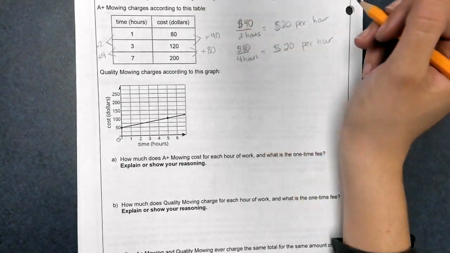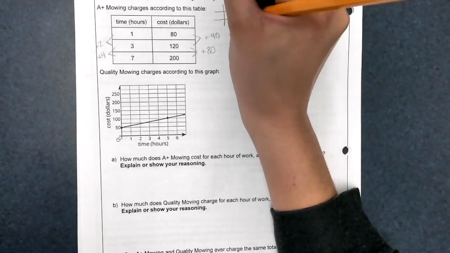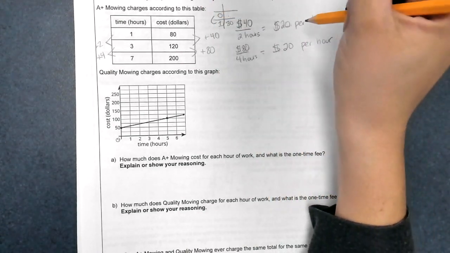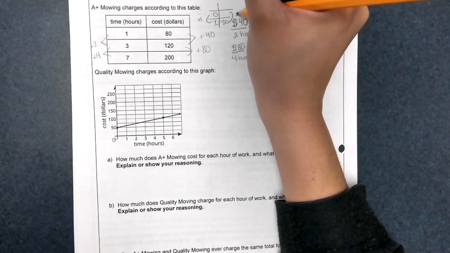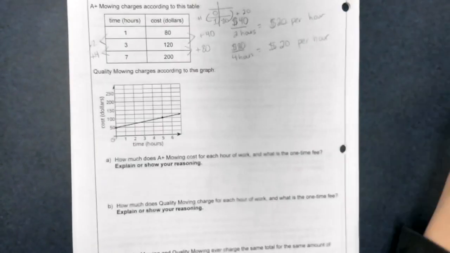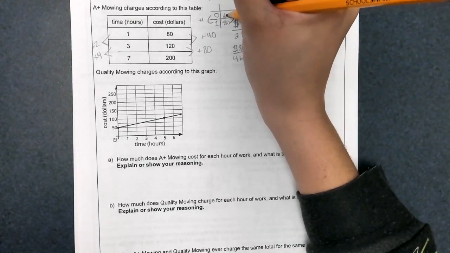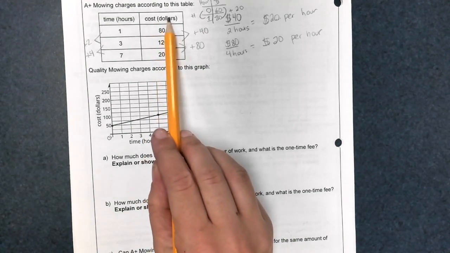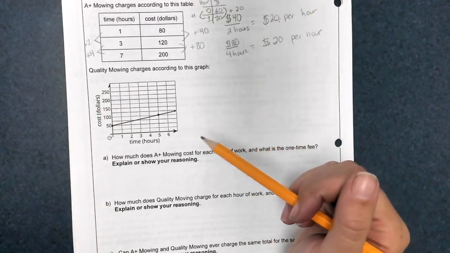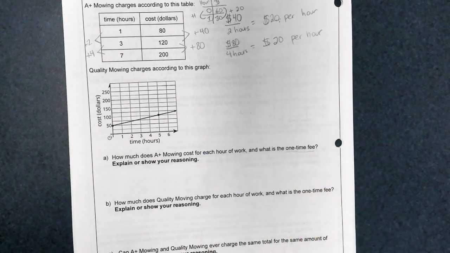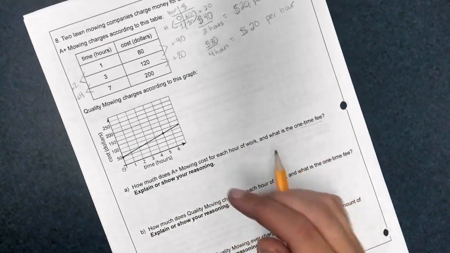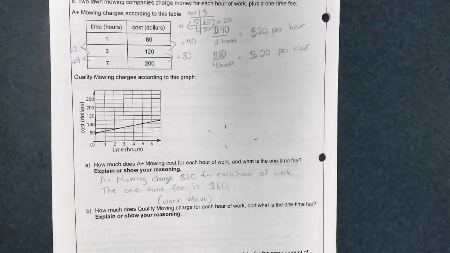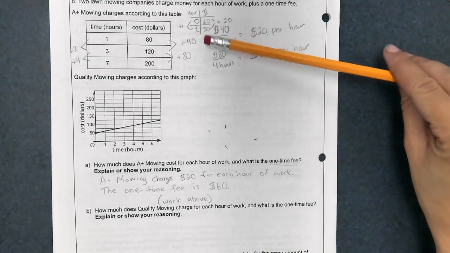So if we think about this in a table, if this was 0, this is 1. We know 1 is 80. And we just found that in 1 hour, it's a cost of $20. So then 0 hours must cost $60. Because we can just go back $20 because it's $20 per hour. Okay, so that is going to be my one-time fee is $60 and it's $20 per hour. Okay, and then we can write something like this. A plus mowing charges $20 for each hour of work. The one-time fee is $60 and my work is shown up here.